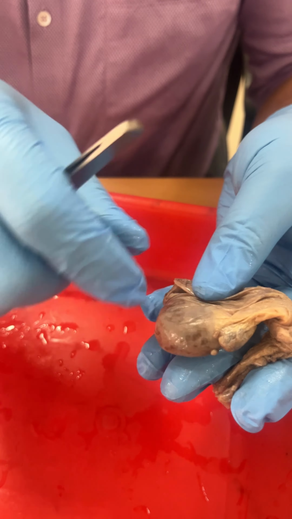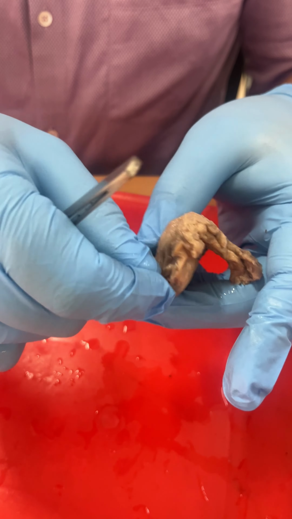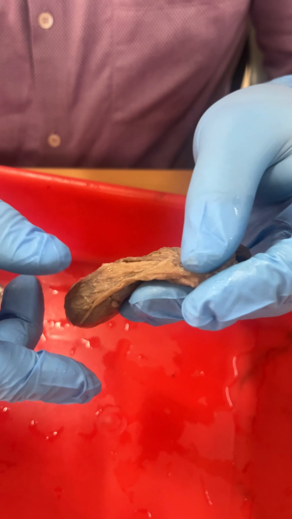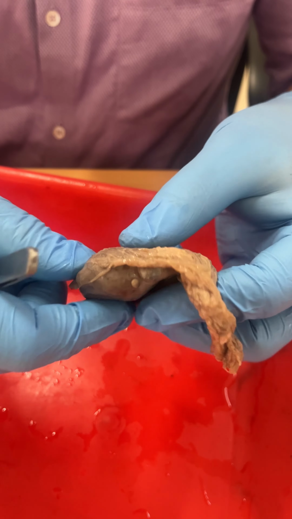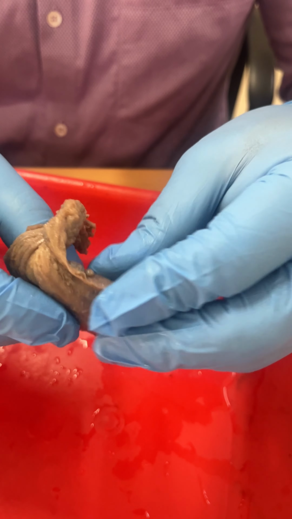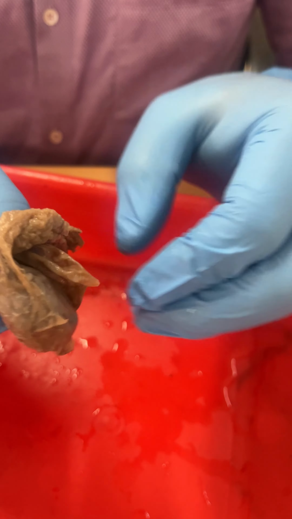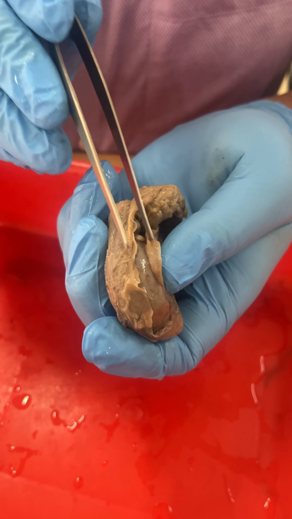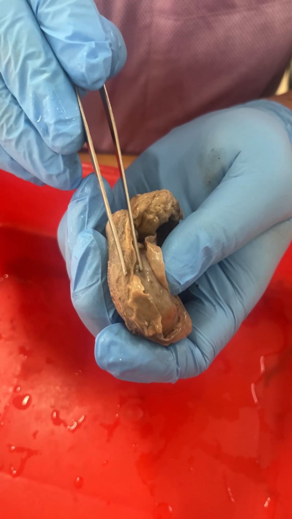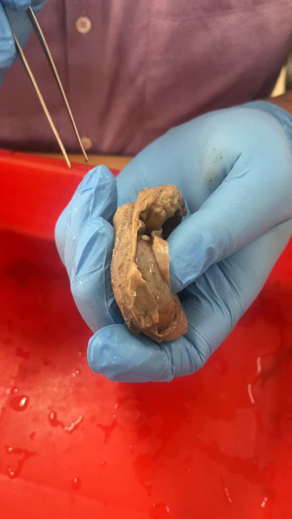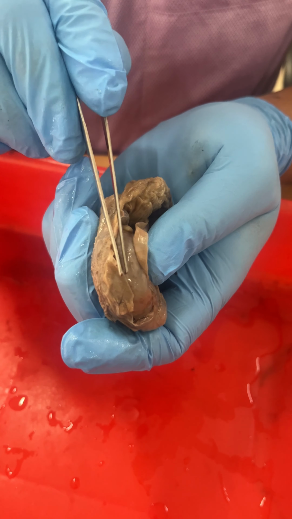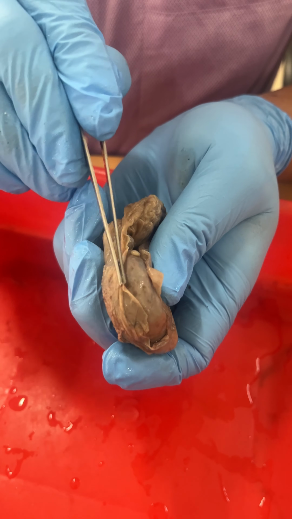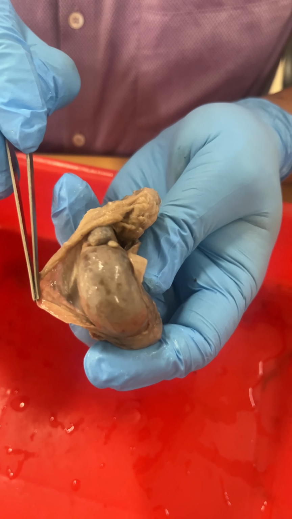Now, let's look at the coverings of the testis. We basically have two different kinds of coverings: the extrinsic covering and the intrinsic covering. So let's first look at the intrinsic covering. Here, the first covering that we have is the visceral layer of the tunica vaginalis, which is covering the anterior, the medial and the lateral surfaces of the testis. This tunica vaginalis is deficient on the posterior part.